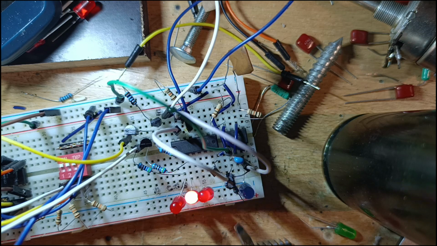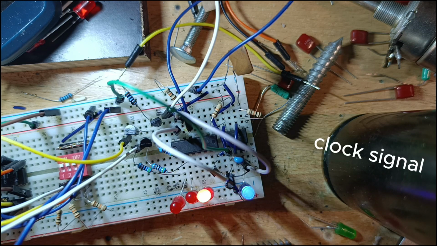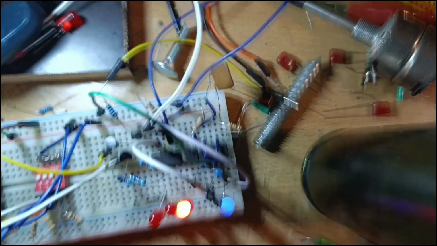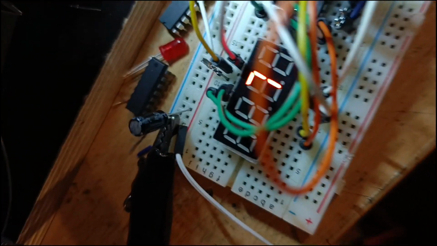The blue LED is our clock cycle and the red LEDs are our outputs from the IC. Now you can see how the individual outputs are switched on by one each clock cycle, and the digits on the display as well.